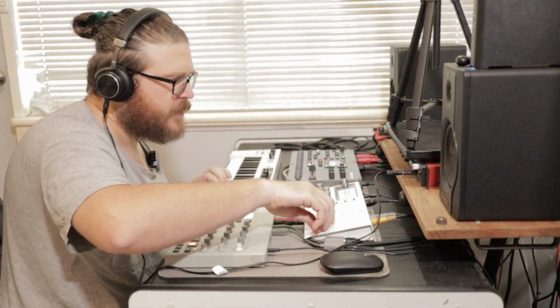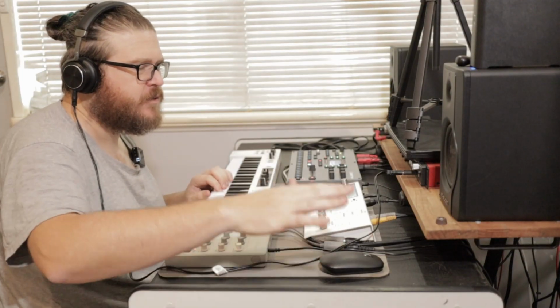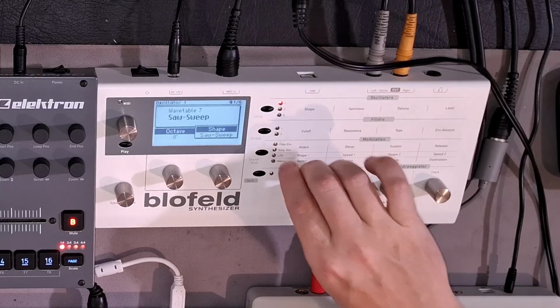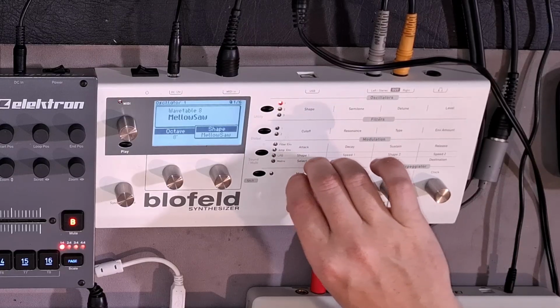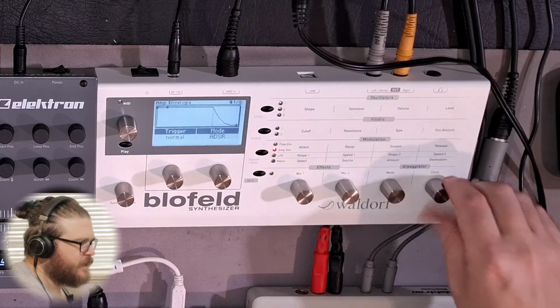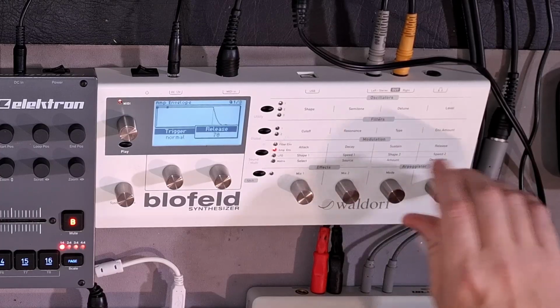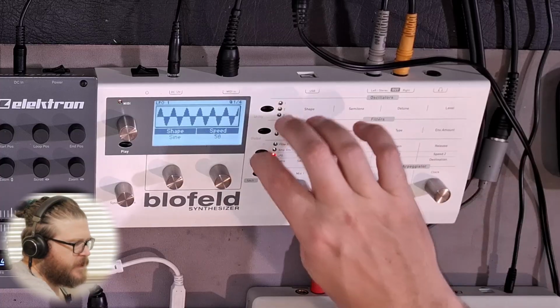Just gonna bring the envelope release out too, so that note lingers. Not quite that much. Same with the filter, add some release.